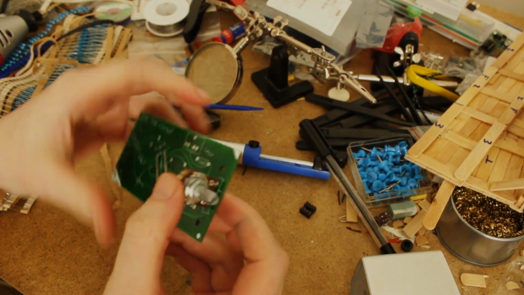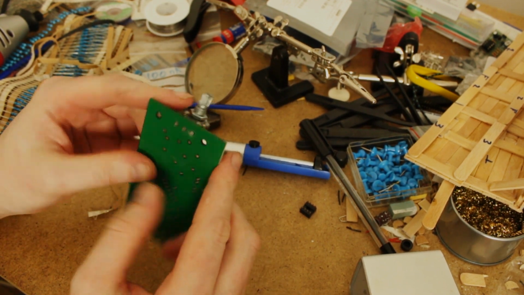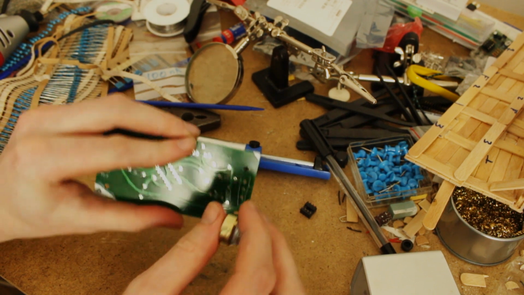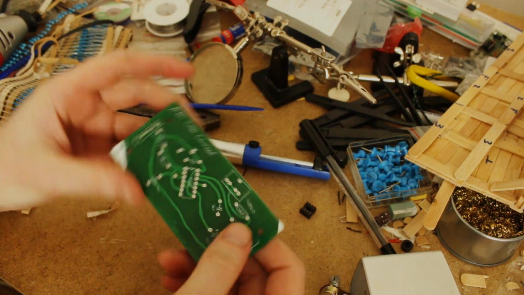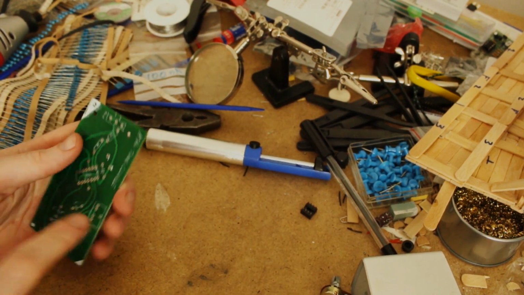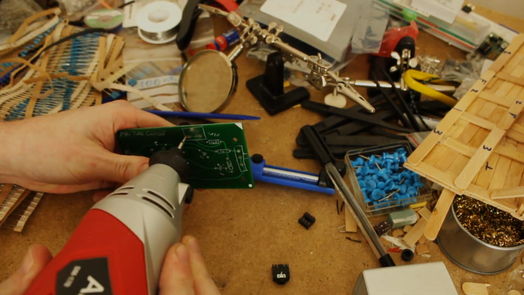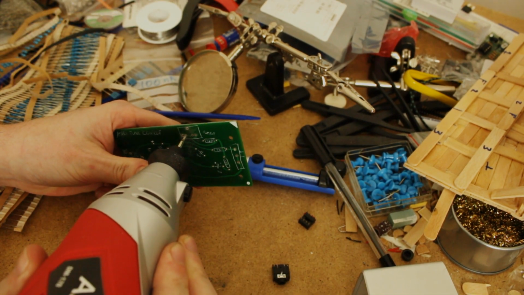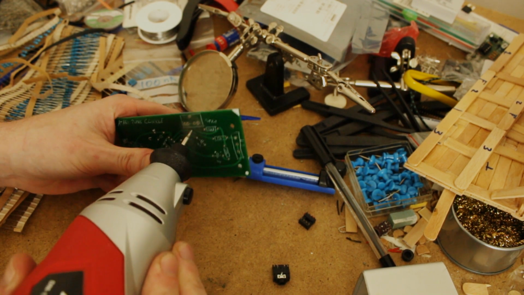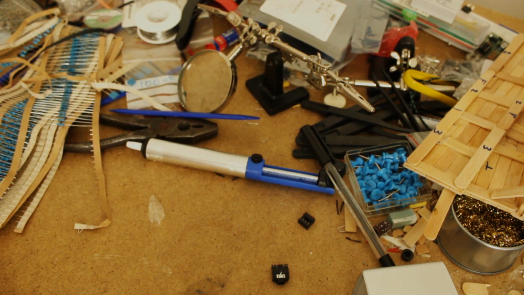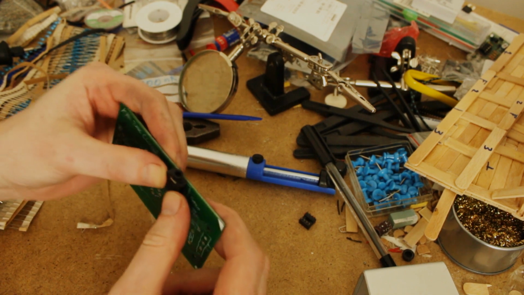Yeah, that's getting that in there. The question is, if I solder this up, is it still going to work or not? We will see when I've done the other side and when I've done the audio outputs. Yeah, I suppose that fits in there.